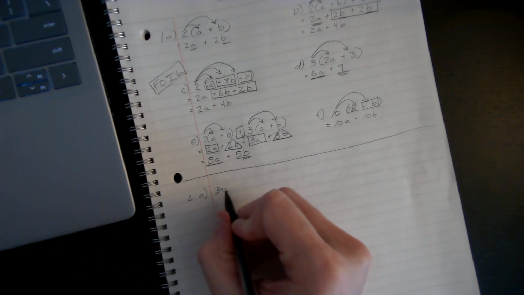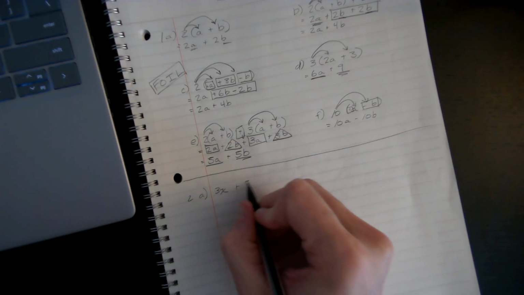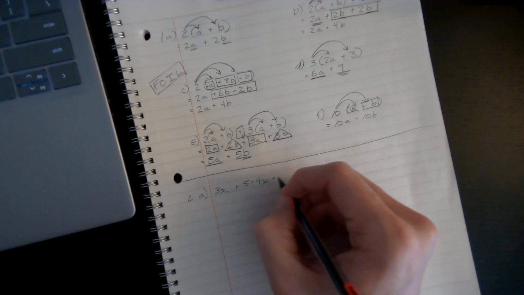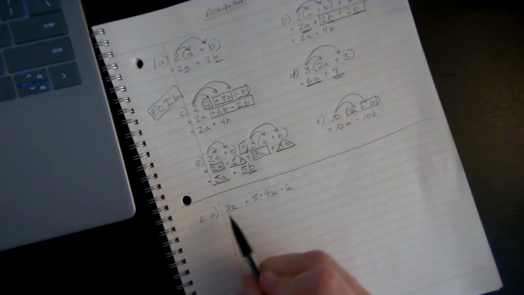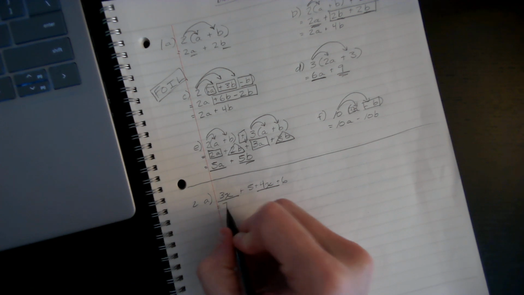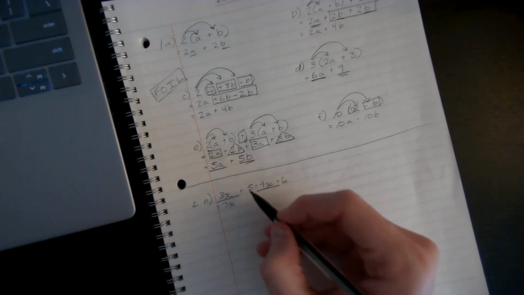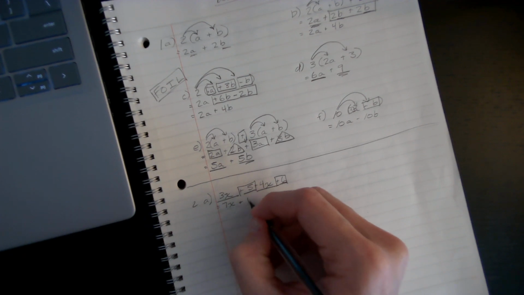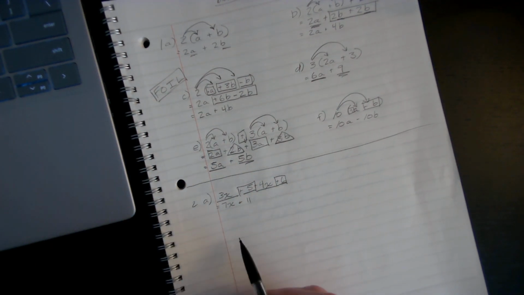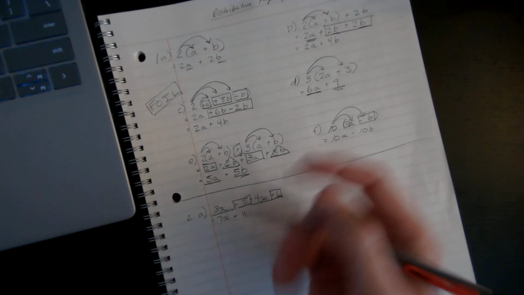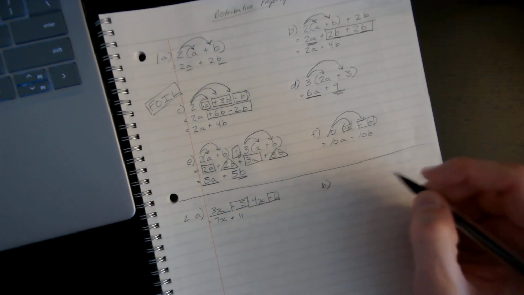So let's start here. We'll have 3x plus 5 plus 4x plus 6. So just like before, nice and easy. We've got 3x plus 4x. That's going to give us 7x's in total. And we've got plus 5 and plus 6. So that's going to give us plus 11 in total. And so there's our expression right there, 7x plus 11. So let's go to another one. We'll go to number B.